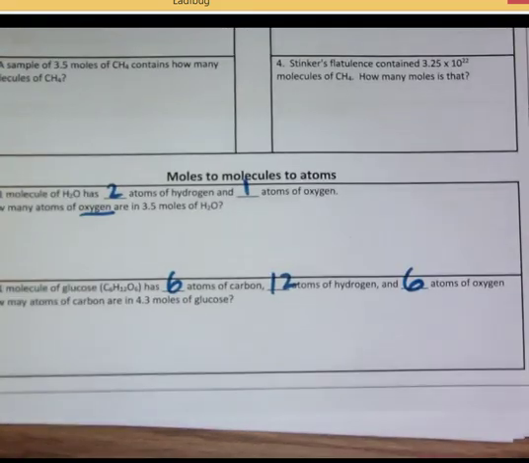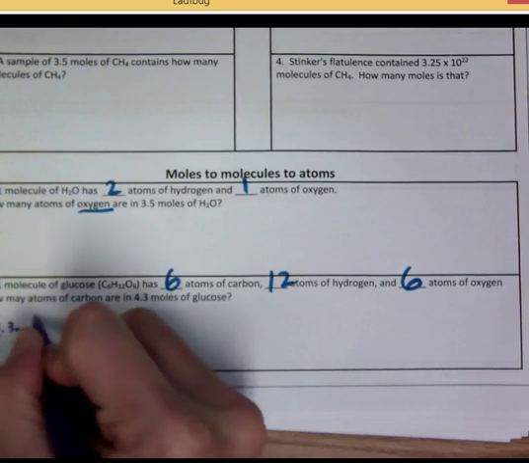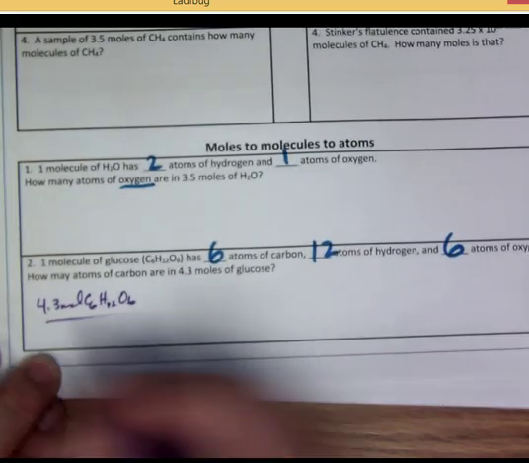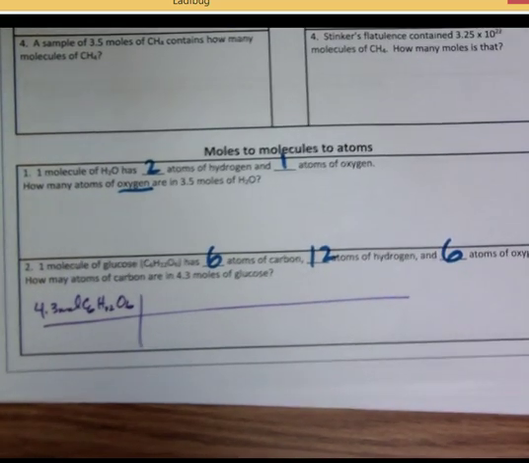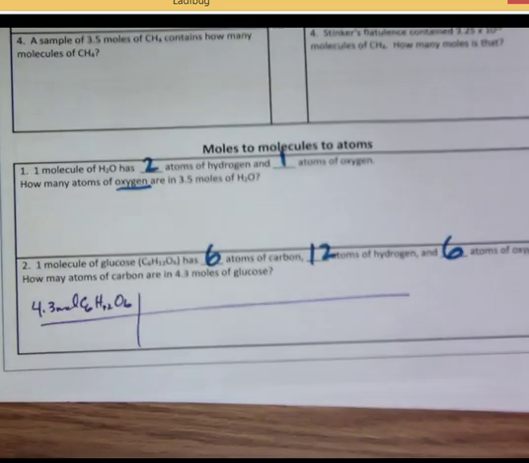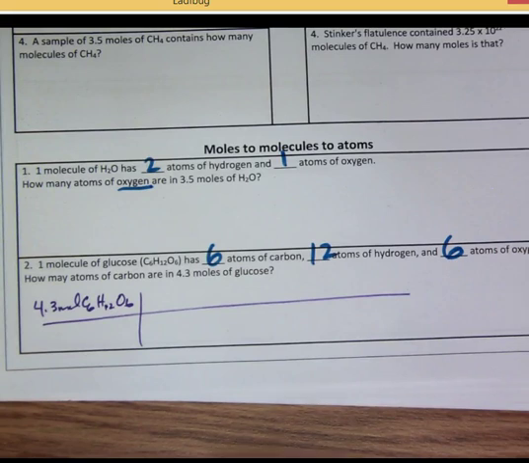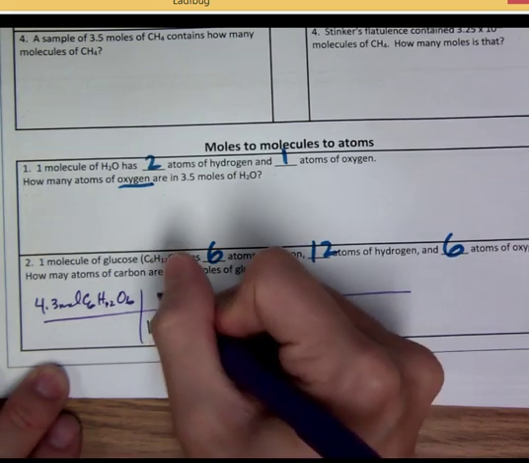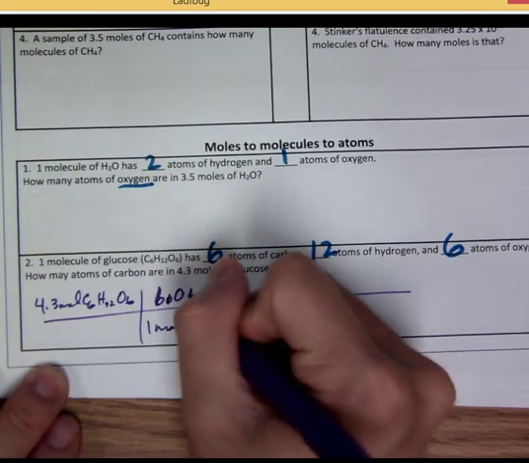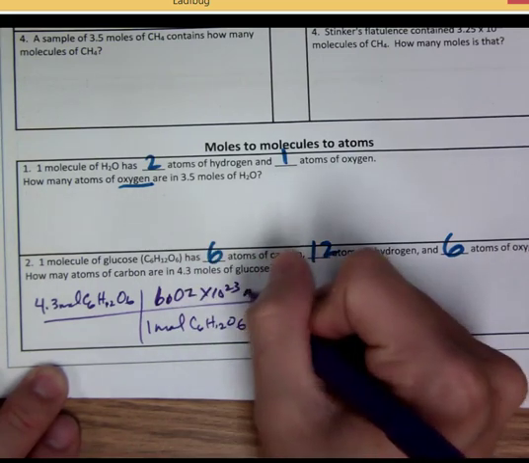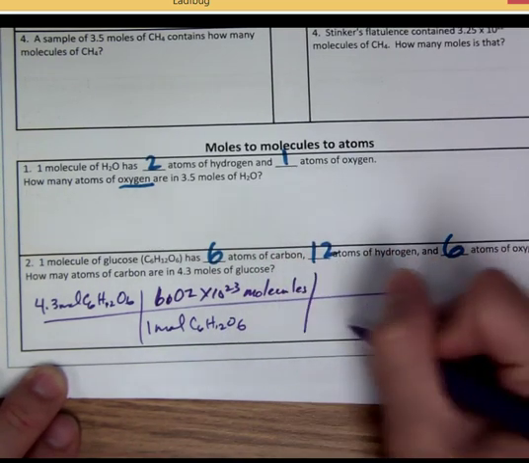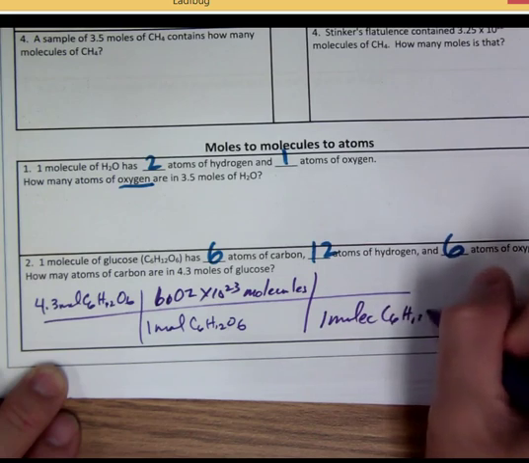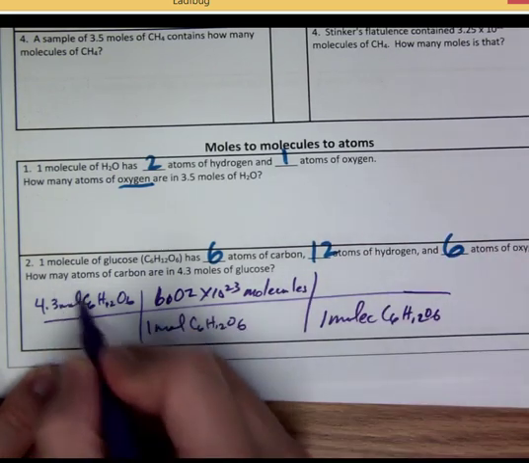You need to start with 4.3 moles of glucose, 4.3 moles of C6H12O6. Okay? And then, let me focus this real quick. That helps a little bit. Alright, and then 1 mole of that, C6H12O6, is 6.02 times 10 to the 23rd molecules. Then 1 molecule of C6H12O6 will have how many atoms of carbon?